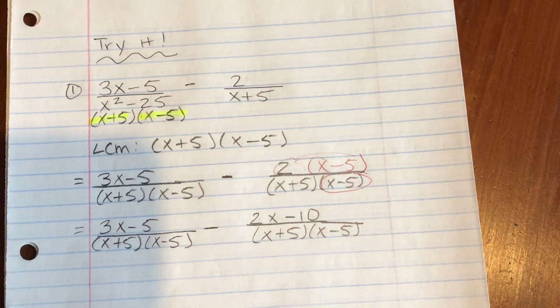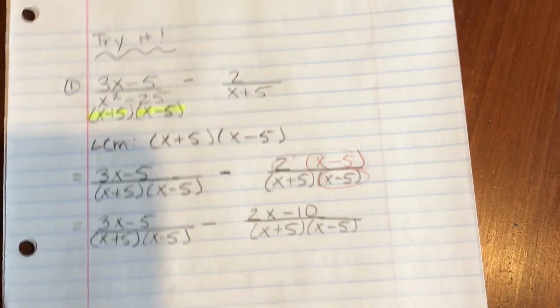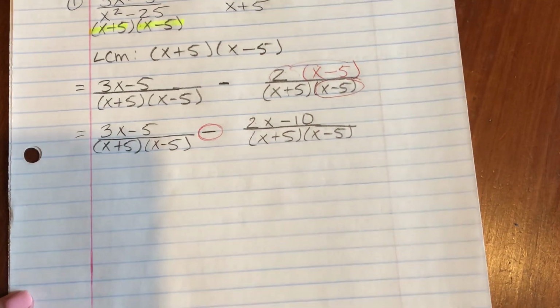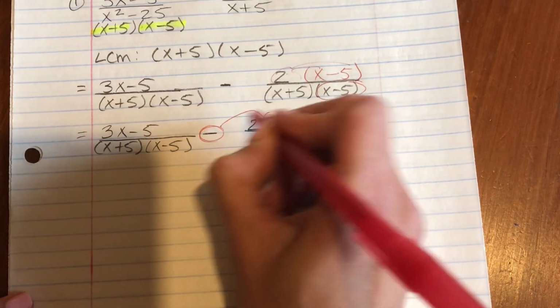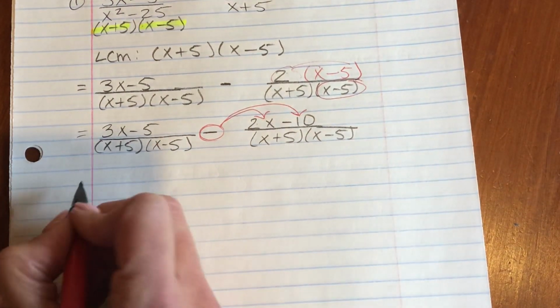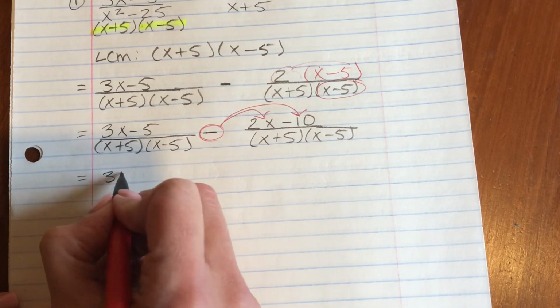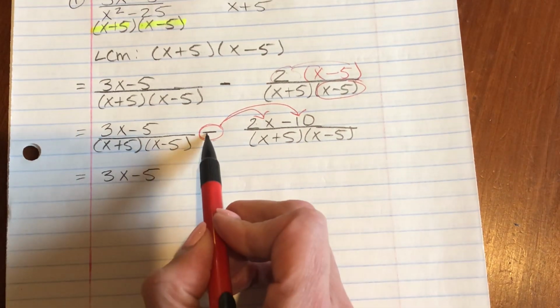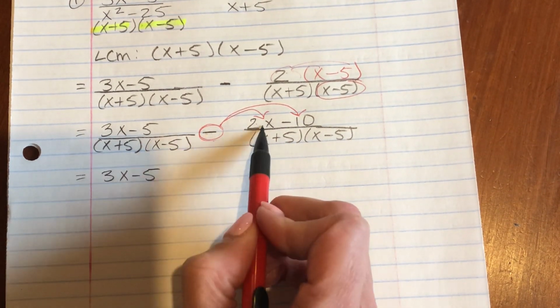All right, so now, here's your added step. This is what makes it different from addition. You have to distribute that negative. So I'm going to bring down the 3x minus 5. Now I can put them all together after I have distributed that negative. So change the signs here.